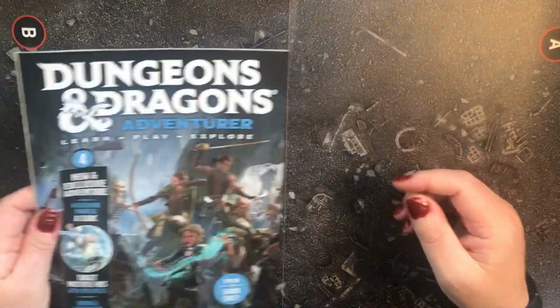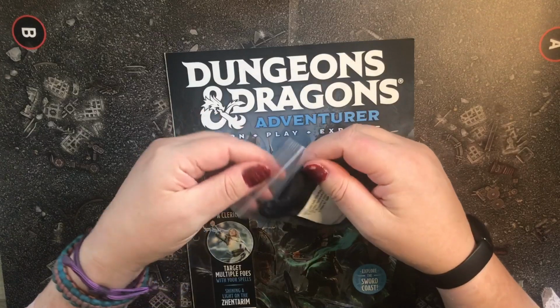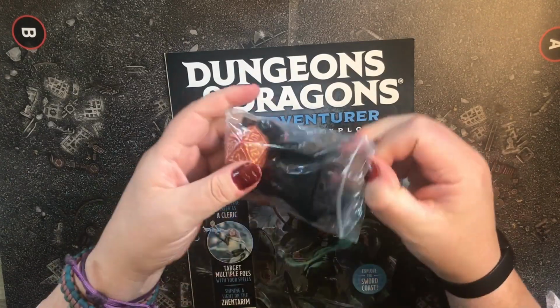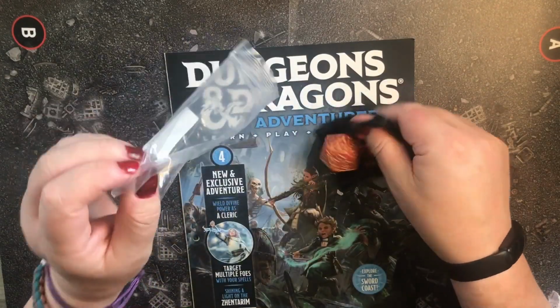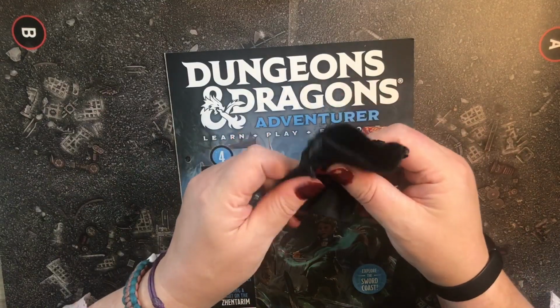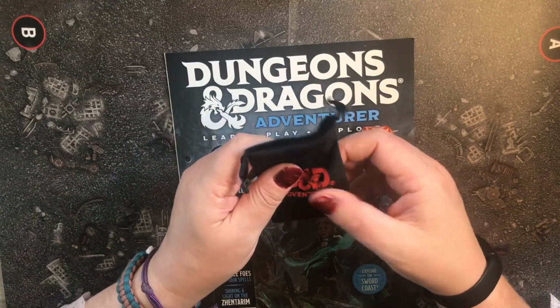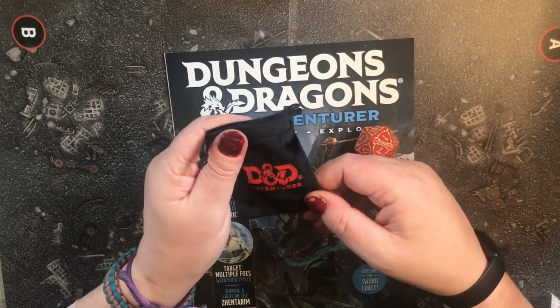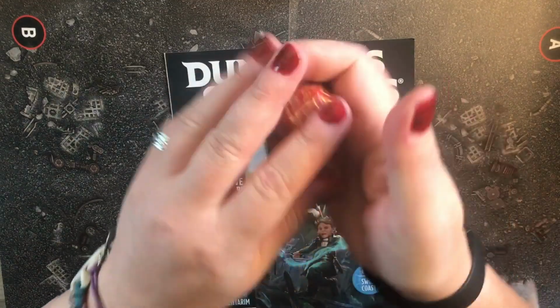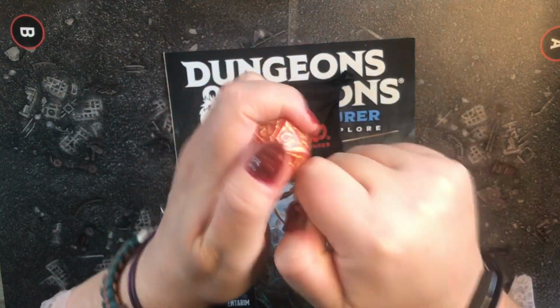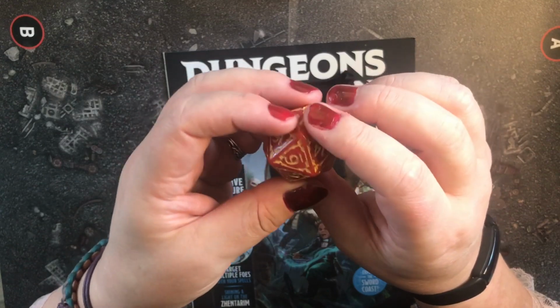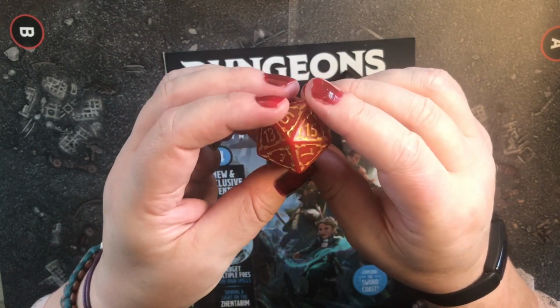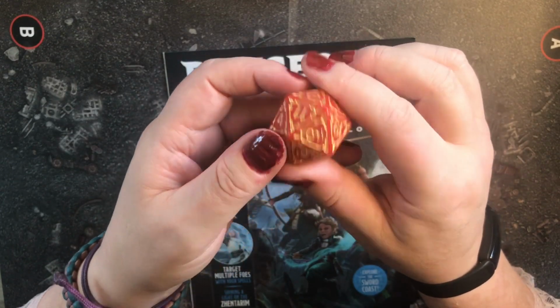Right, there you go. That's issue 4. Let's have a look at our little, it's a nice little fleece pouch. D&D Adventure on the front. So, let's say resin dice, but it's nicely painted, nicely presented.